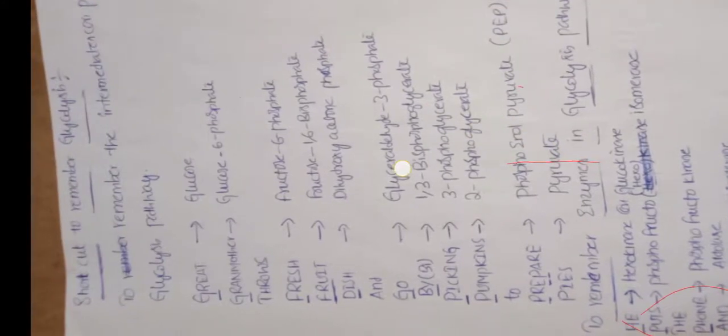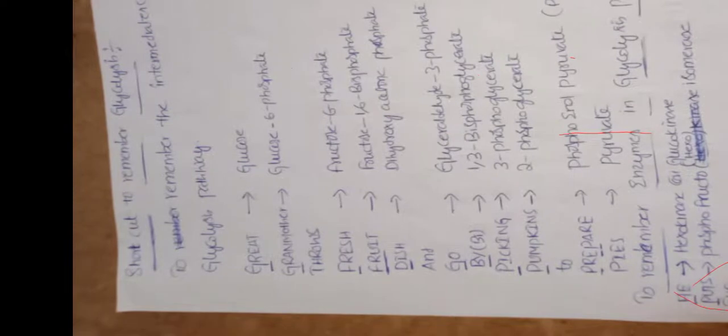So remember guys, to remember the intermediates, you have to remember this: great grandma throws the fresh fruit dish and goes by picking pumpkin to prepare fresh pies.